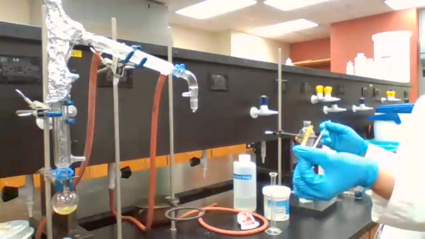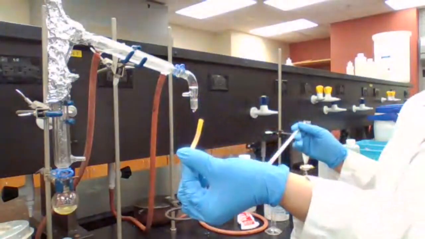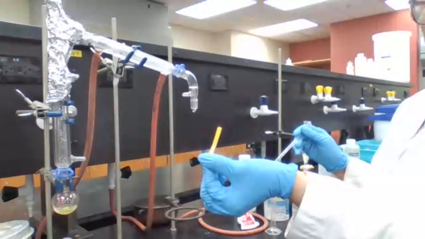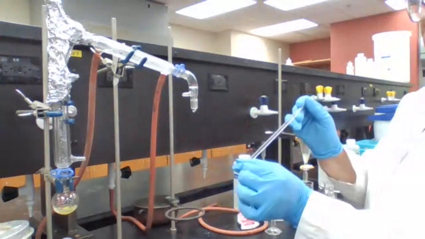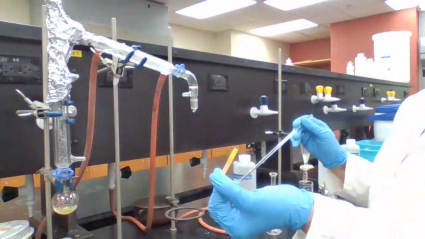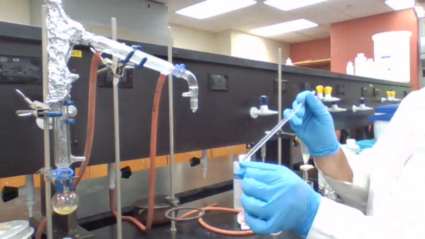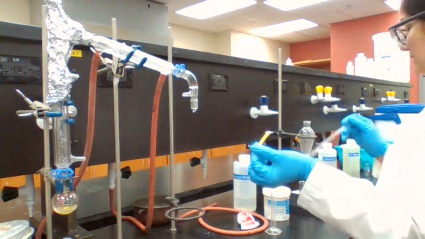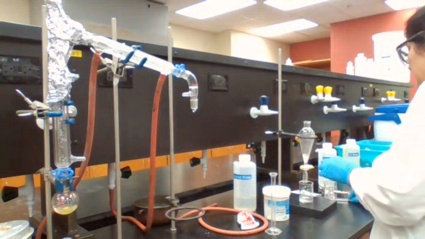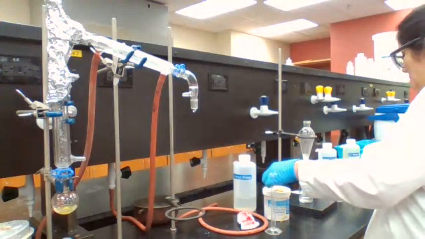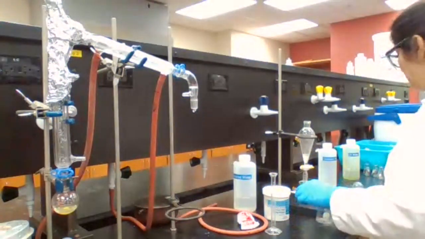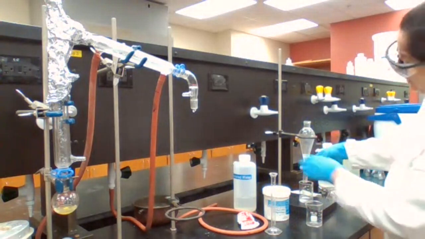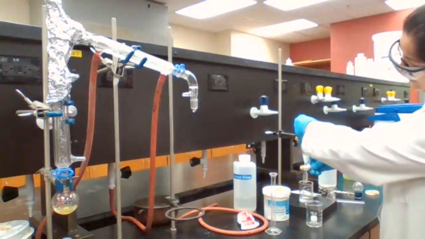Okay. The lower layer is not acidic, and because it's not acidic, I don't have to add the sodium hydroxide, right? The aqueous layer is not acidic, so I don't have to add the sodium hydroxide. Going to separate.